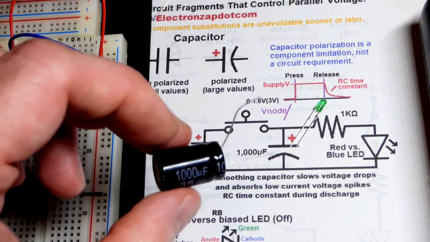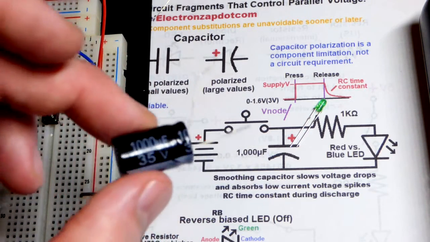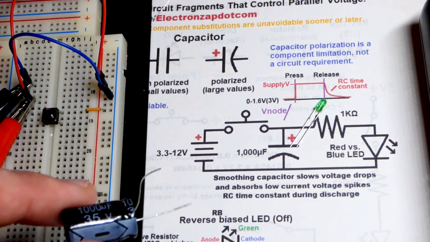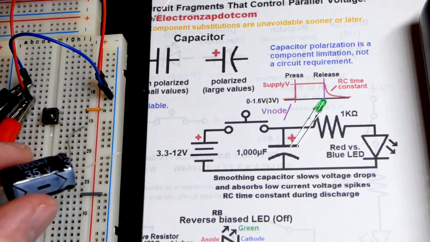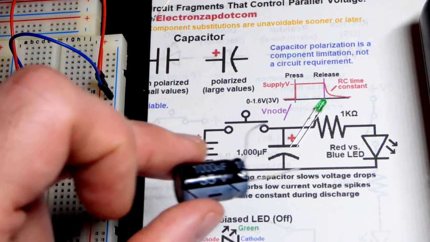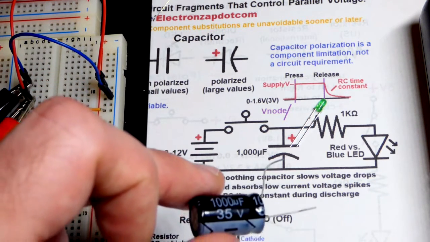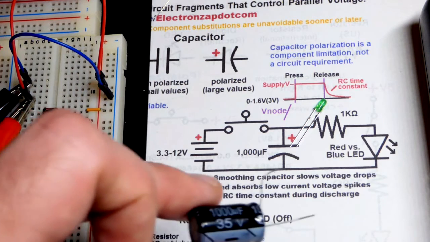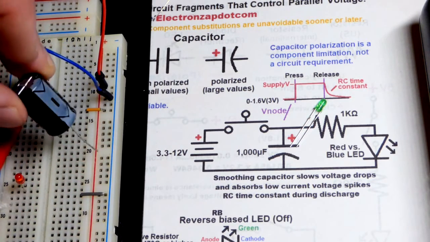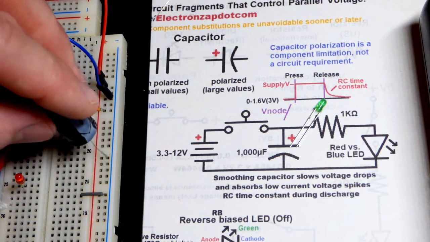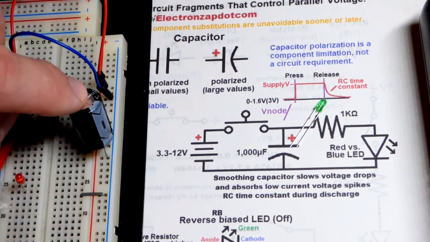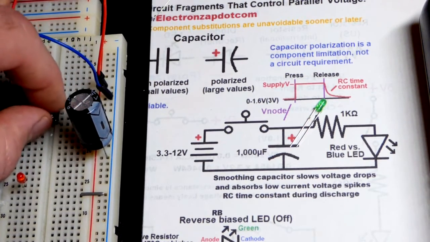So I do have 1000 microfarad capacitors from some other kits, but it's polarized. So we've got to make sure the other side of the switch from that side is where the positive side of the capacitor is connected, and then the negative side we can put directly to the negative rail right there. Pretty straightforward, not too bad. So when we close the switch, we'll get an instant charge. We'll see that coming up.